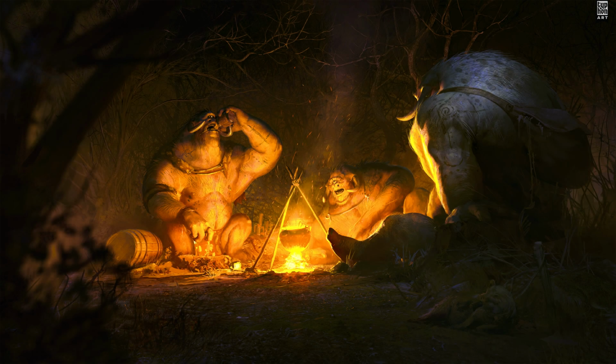Hello, my name is and today I wanna show you how I did this illustration of 3 Cyclopses and a pig chilling in a forest.